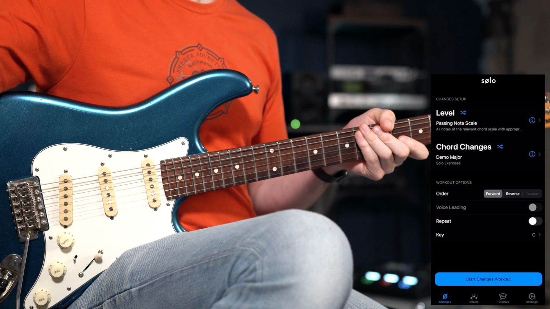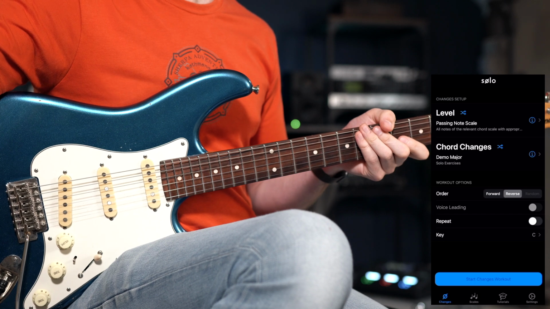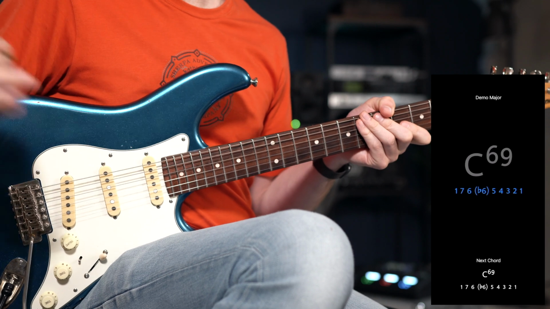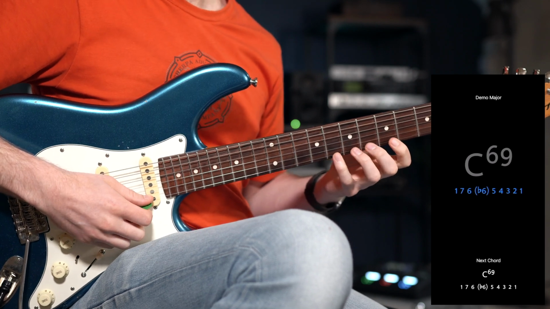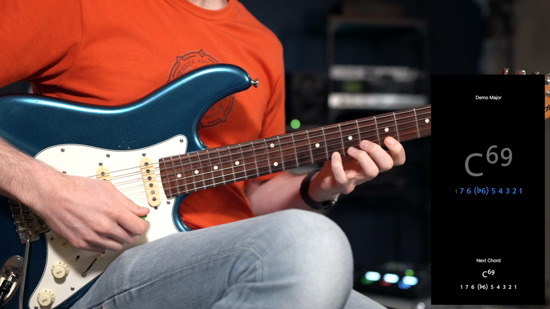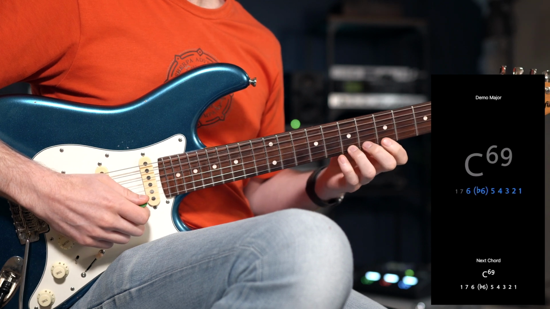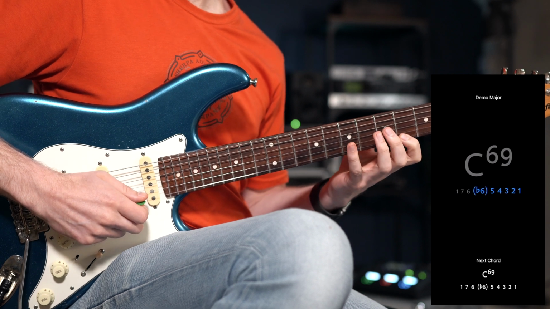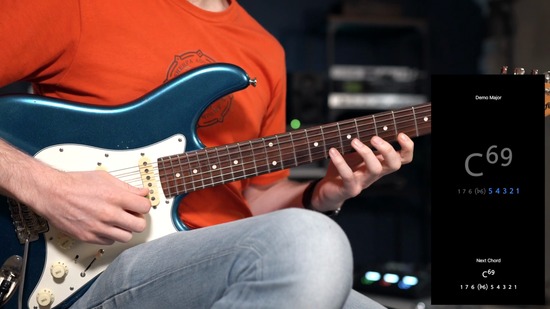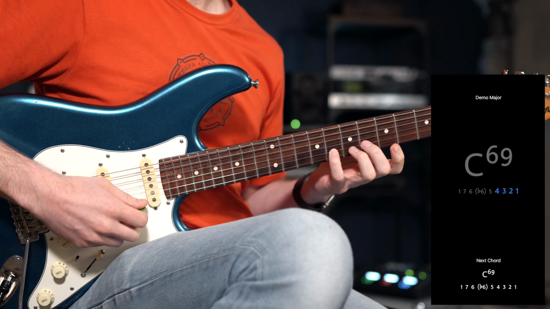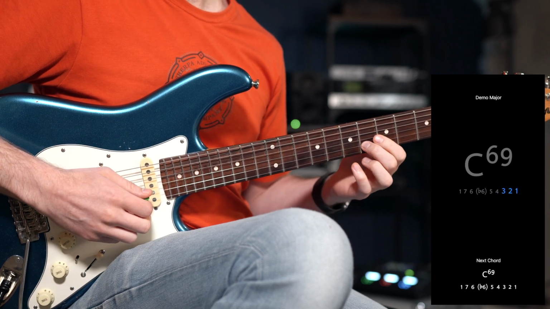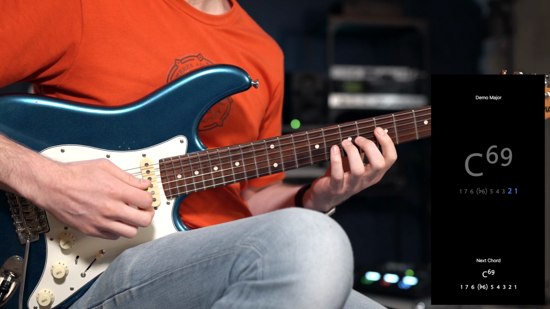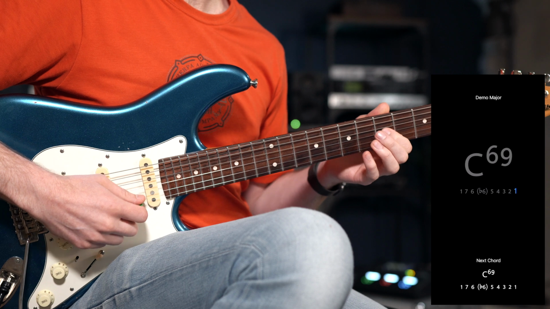So if I now hit start changes workout, as you can see in parentheses and brackets there, I've got the flat 6 between the 6 and the 5. So now if I do it, we get the root on the beat, the 7 off the beat, the 6 chord tone on the beat, the flat 6 comes off, the 5, which is a chord tone now, lands on the beat, the 4 is off, the 3 is on the beat, the 2 is off the beat, and the 1 is on the beat again.